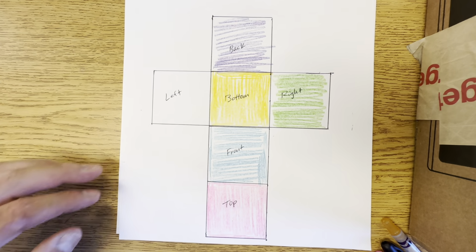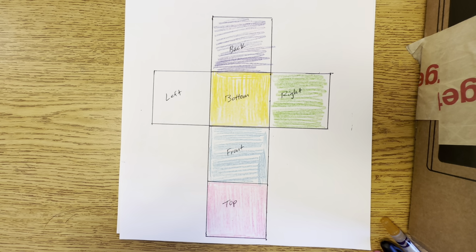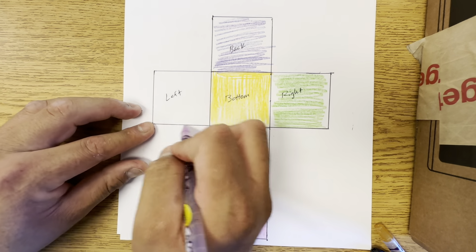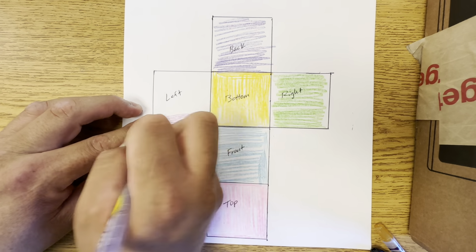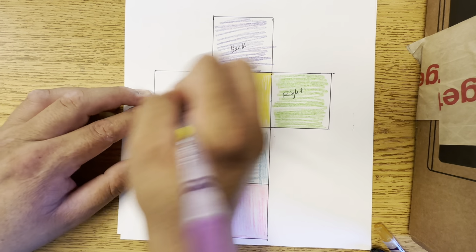All right, so that's purple. And then, I don't know, I guess this is light purple. So I gotta work on my color scheme, stay inside the lines.